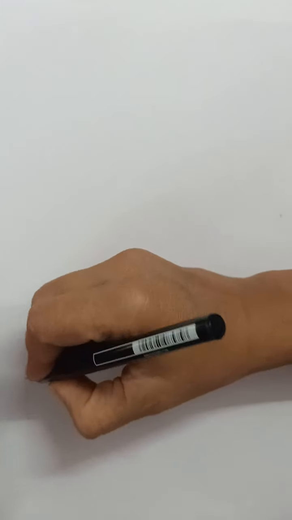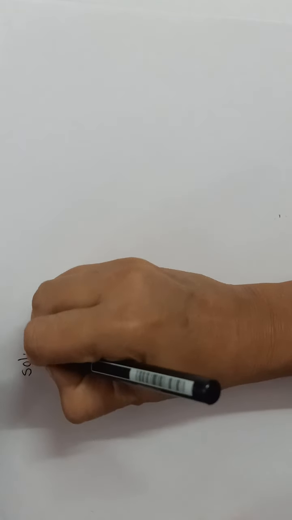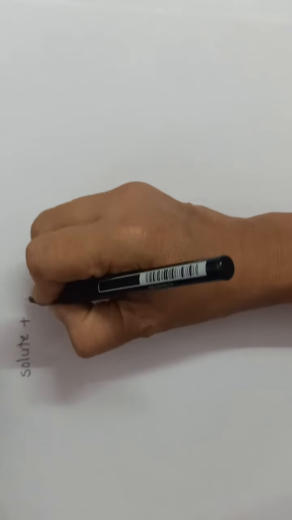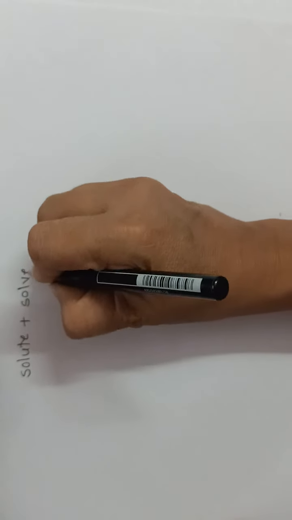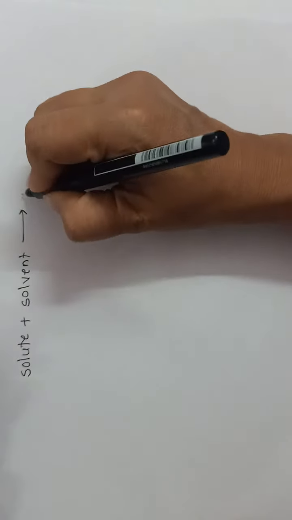Welcome to the next part of the chapter Solutions. Till now we have seen that whenever a solute is added in a fixed amount of solvent, it makes a solution.